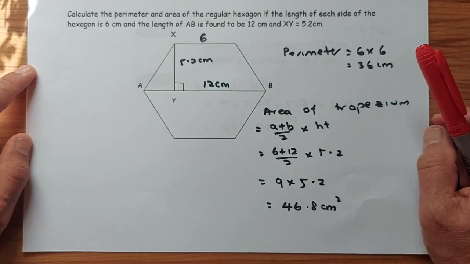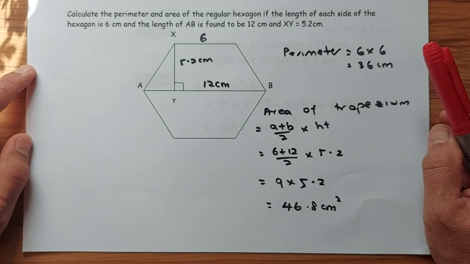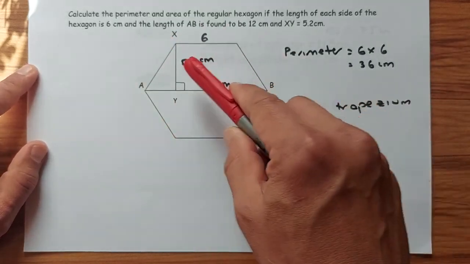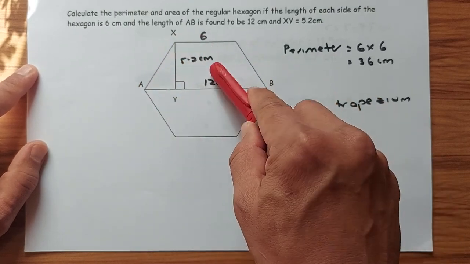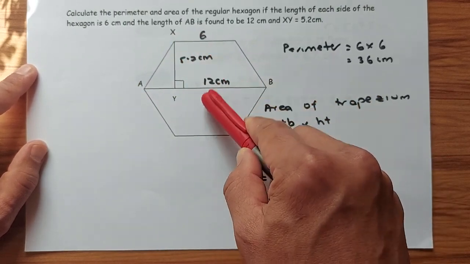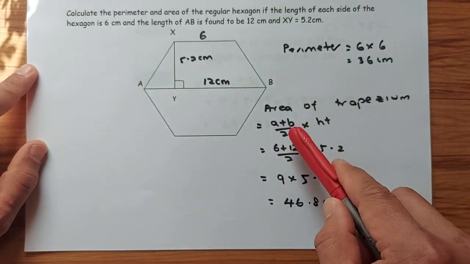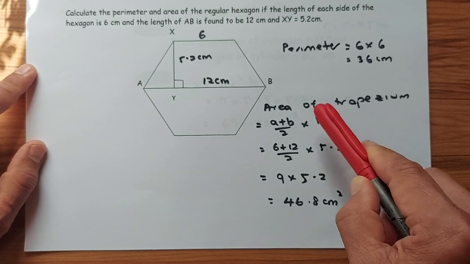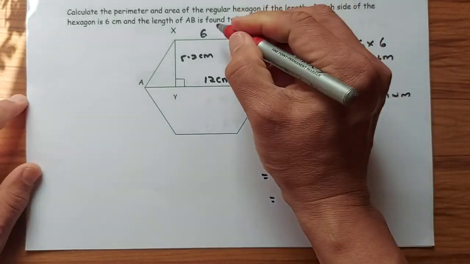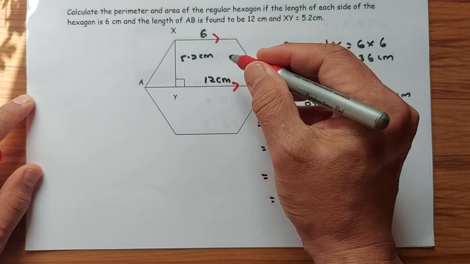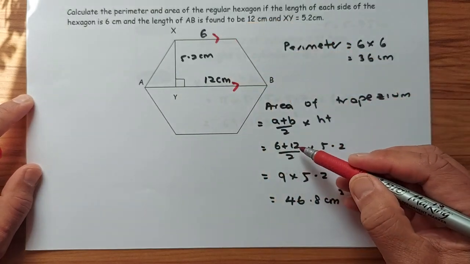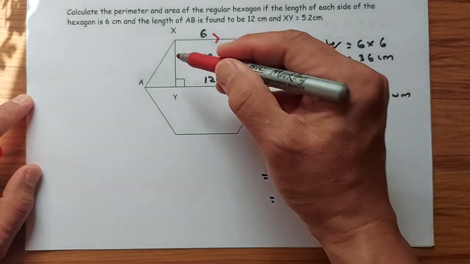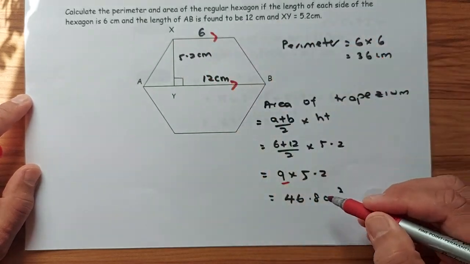To calculate the area of the hexagon, what you need to do is calculate the area of this trapezium, and you times 2. The area of a trapezium is (A plus B) divided by 2, times height. This is given in the formula sheet. A and B are the two parallel sides. In this case, A and B are the 6 and the 12. So you take 6 and 12, you halve the sum, you get the average of 6 and 12, and you come up to 9. And you multiply by the perpendicular height, 5.2, which is 46.8.